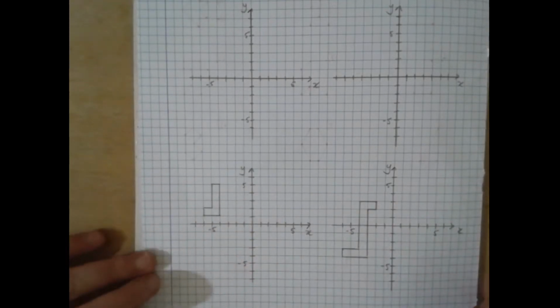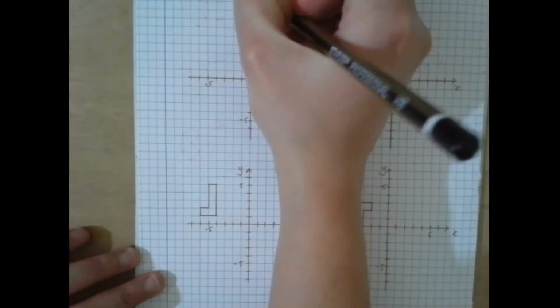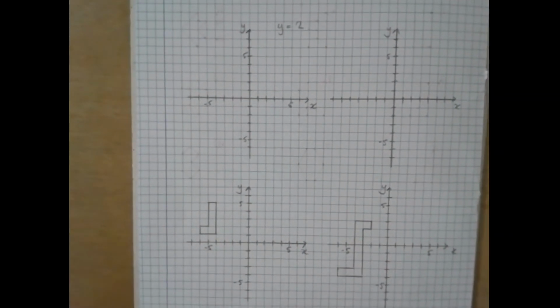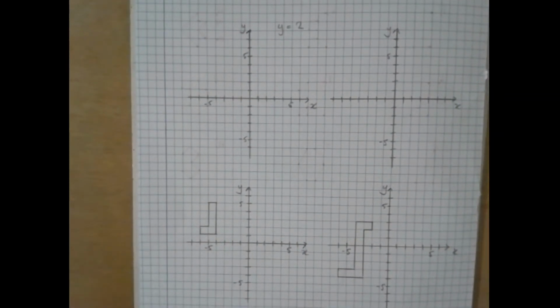So if I wanted to plot y equals 2, how would I do so? Hopefully you guys know how to do this. If you can't remember, I would say make yourself an XY table. Oh, that's not a board pen.